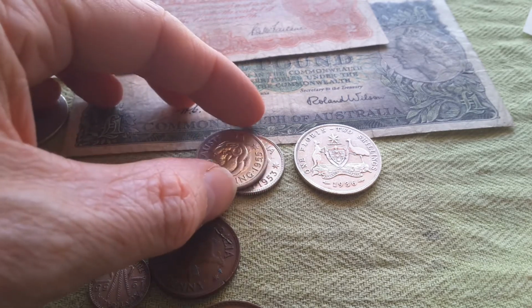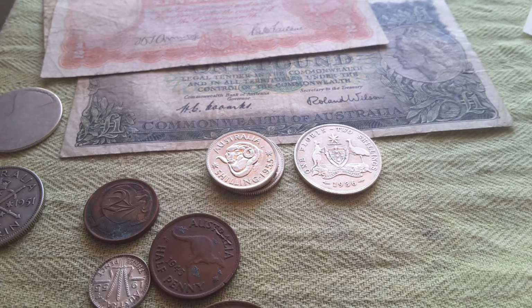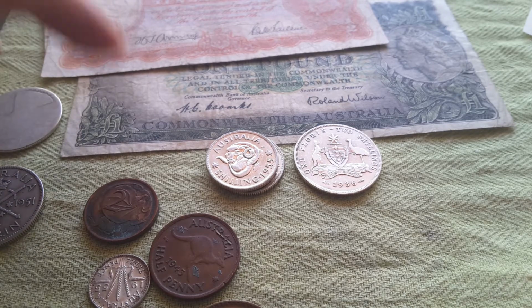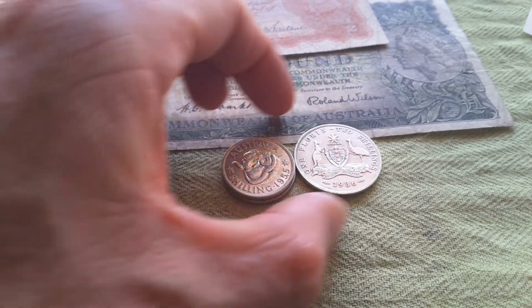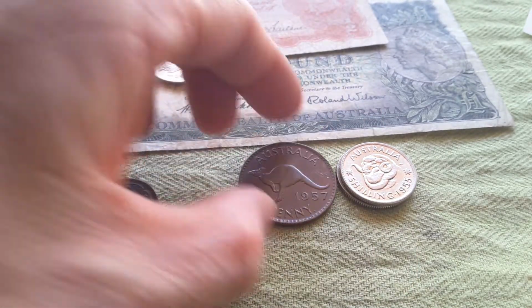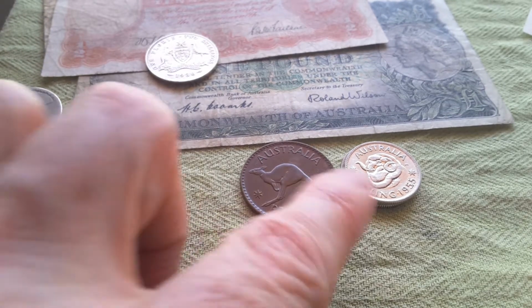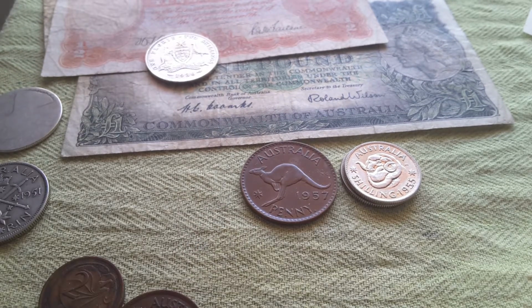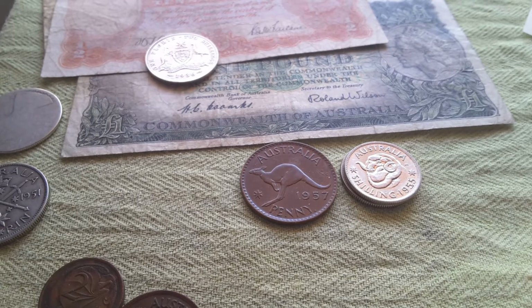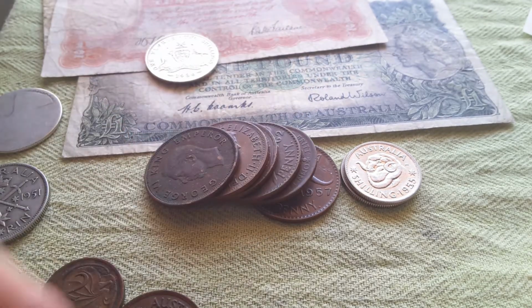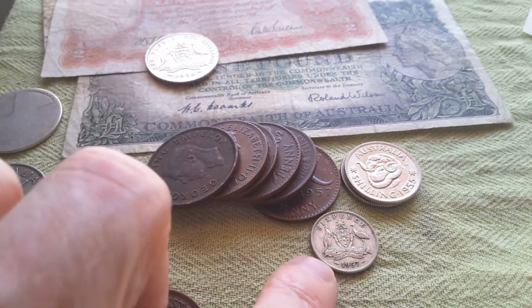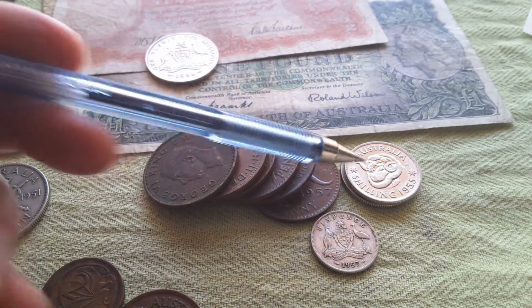A lower coin than this is the 1 shilling, and you need 2 shillings to equal 1 florin, or you need 20 shillings to equal £1, because £1 equaled 20 shillings. And below this, you have the penny system. You need 12 pennies to equal 1 shilling. I do not have 12 pennies, but here is 6 pennies, and that equals a sixpence, which is half a shilling.